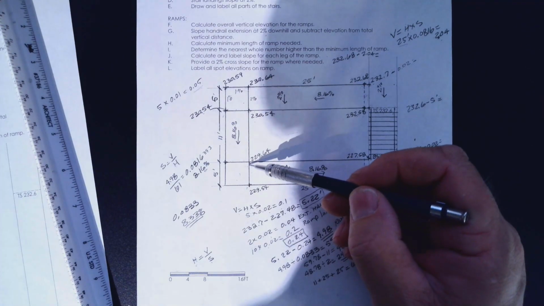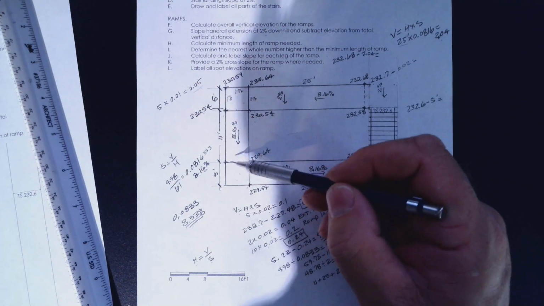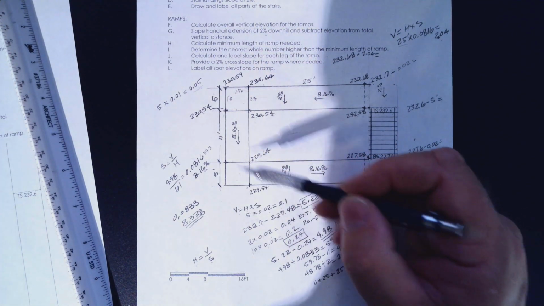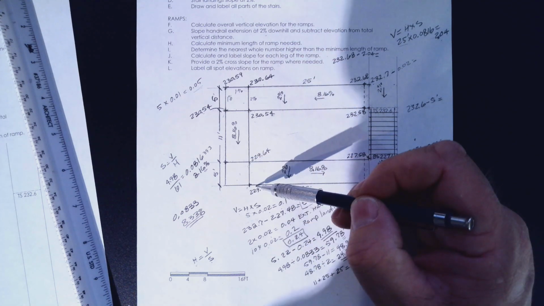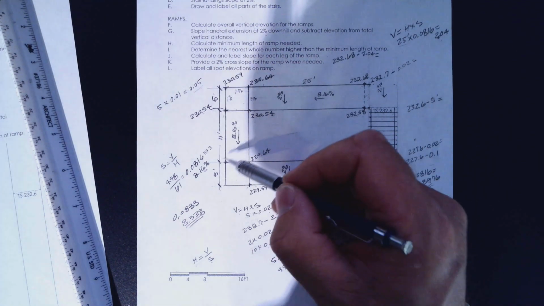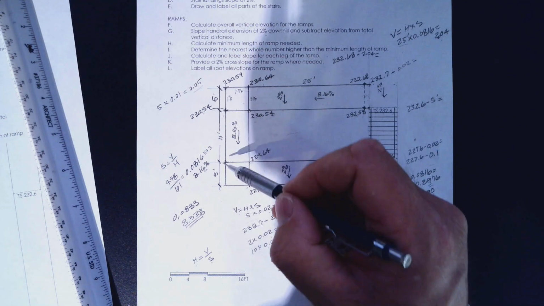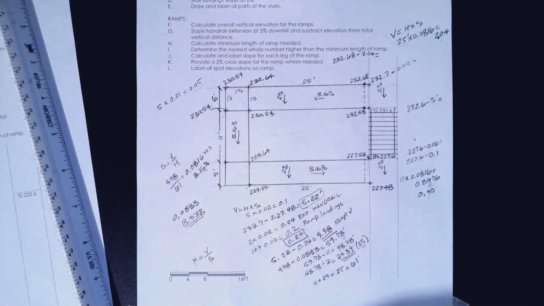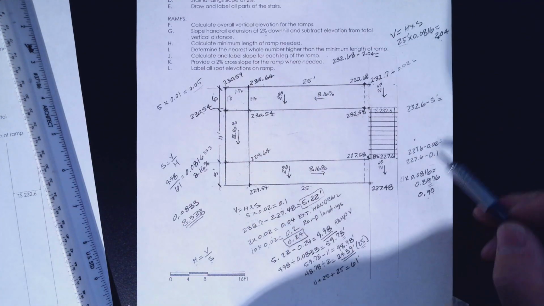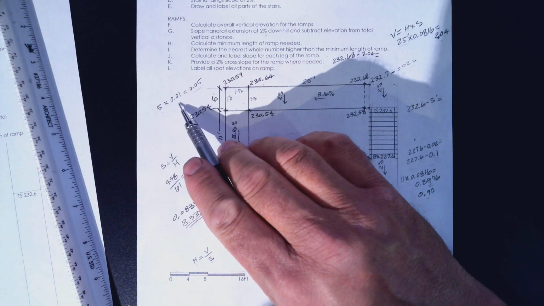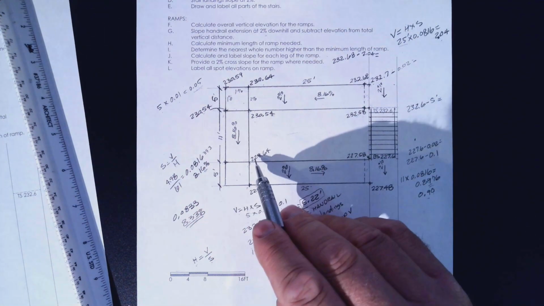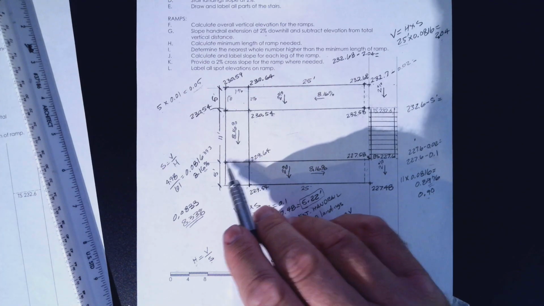And if this drops 2%, 5 feet at 2%, then this is 10 feet. So this is, again, at 1% and 1%. So this corner here is the same elevation as here. And if this is, where do we write that down? Right here, 5 feet at 1%, 0.05. So this corner here is the same number as this.